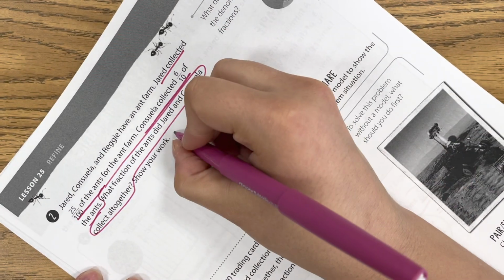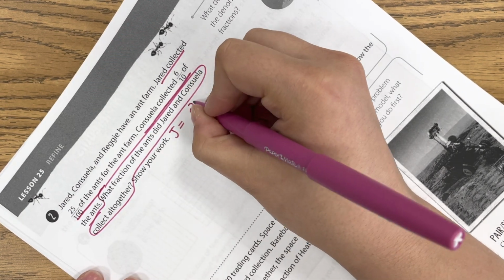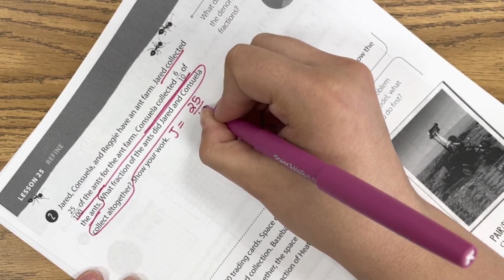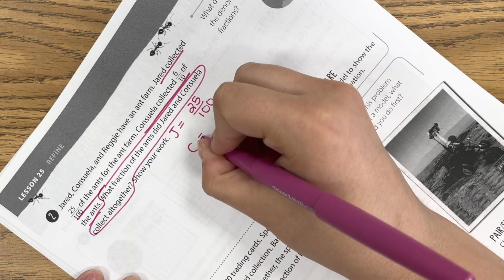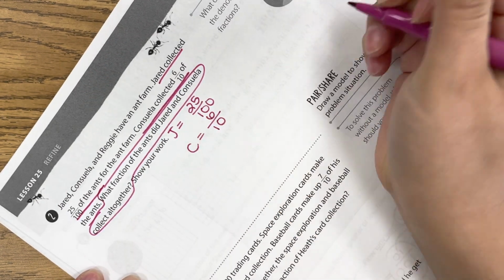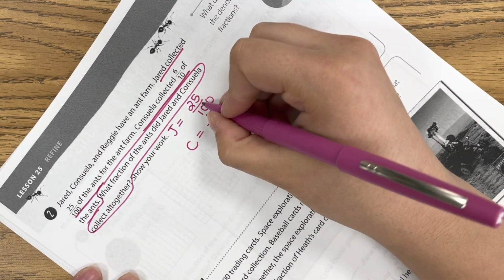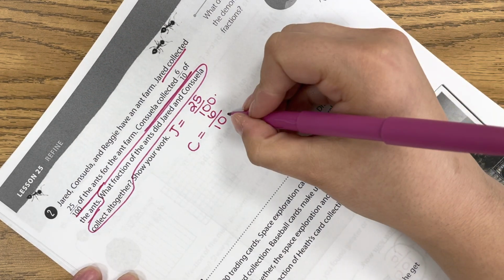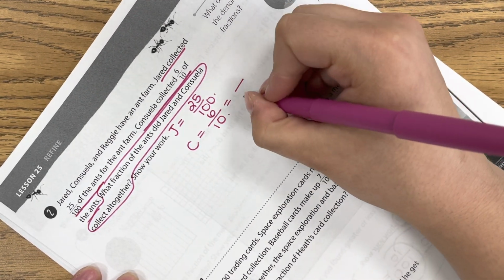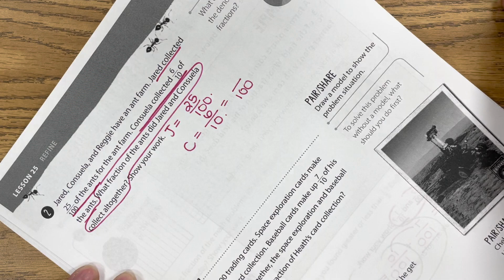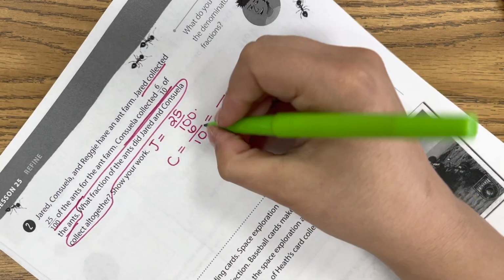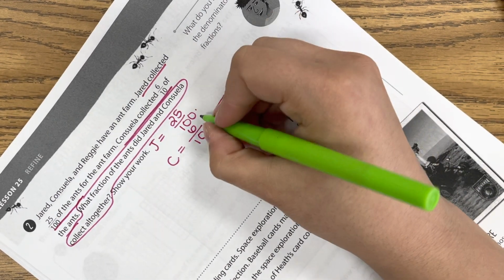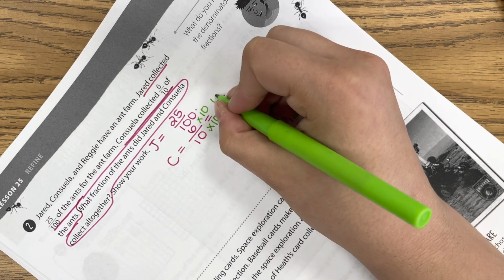So Jared, we're going to say J is equal to 25 over 100, and Consuela is equal to 6/10, or 6 over 10. Now, we have 2 separate denominators here, but we know that we can change this 6/10 into an equivalent fraction with the denominator of 100, so that's what we're going to do. So 10 times 10 gets me 100, 6 times 10 gets me 60.